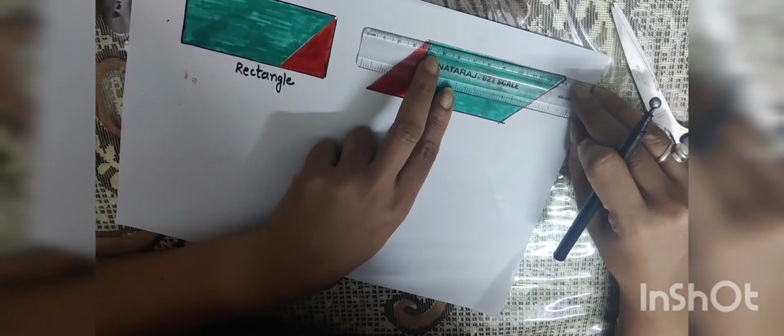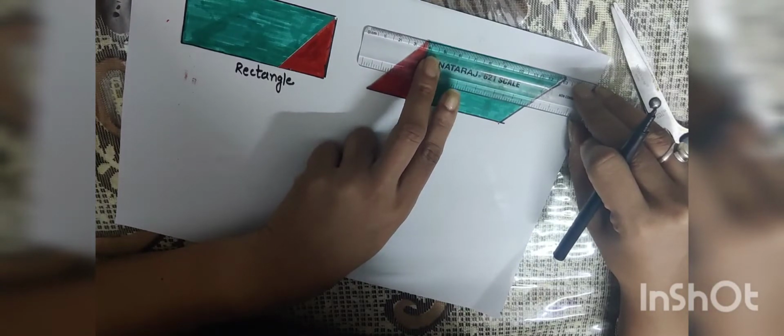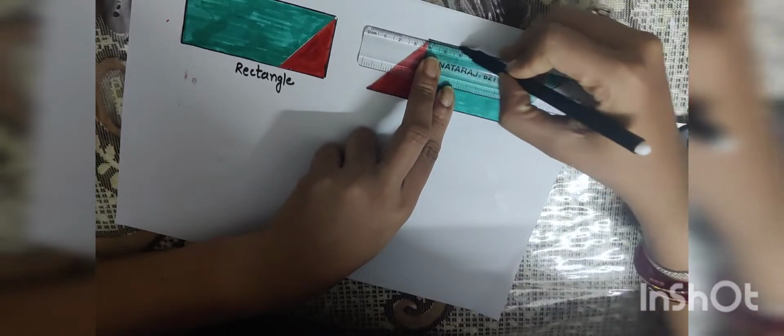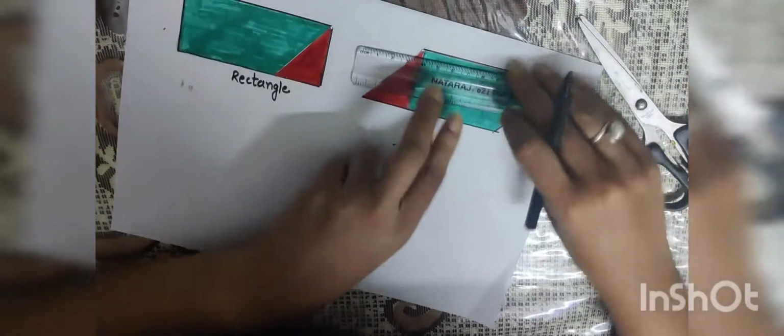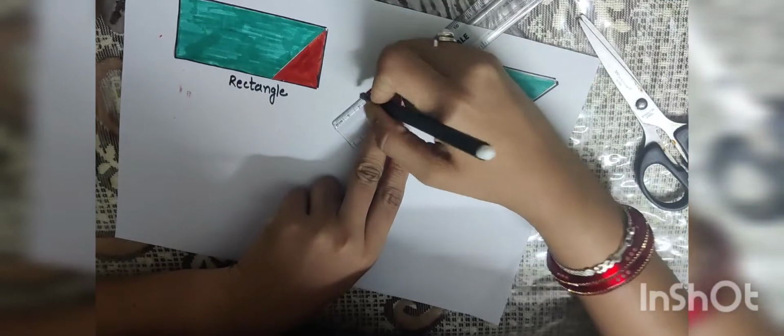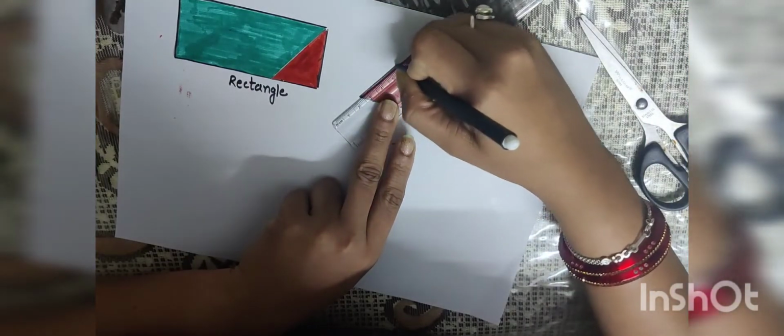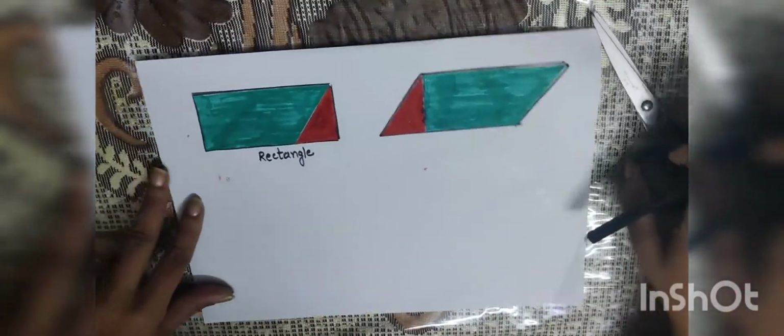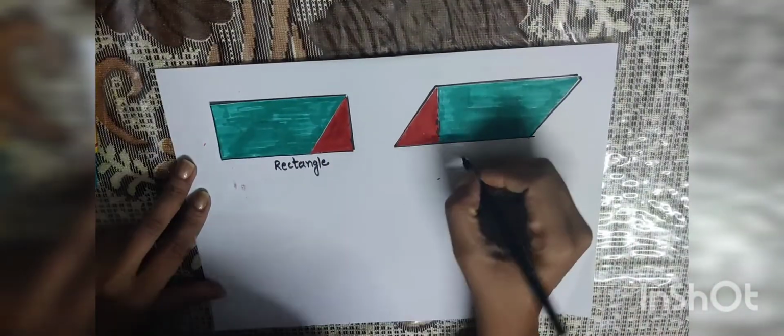Teachers, simultaneously we can ask the students to find the perimeter of the figures also, so they will relate whether the perimeter is coming the same or not. Fine. So this is a parallelogram.